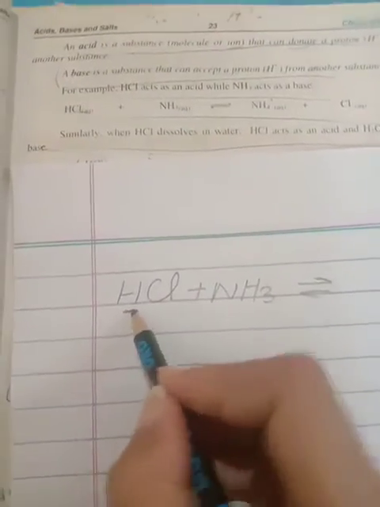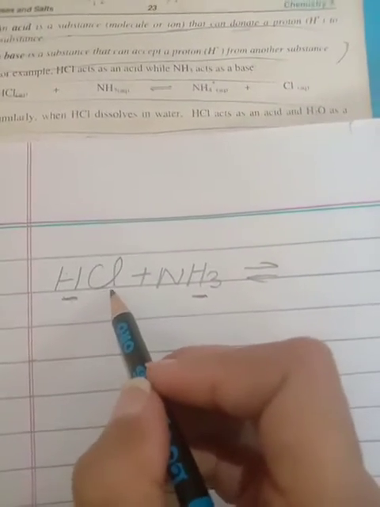We can take it as HCl plus NH3 arrow sign to. That thing will always react with the last one, if you know the rules of forming an equation.